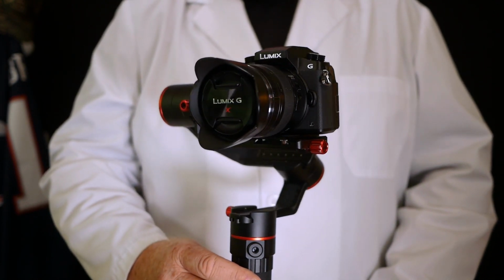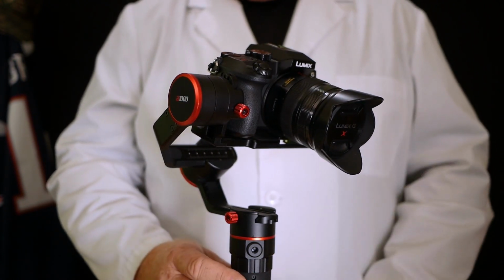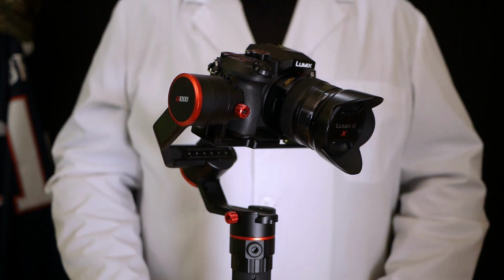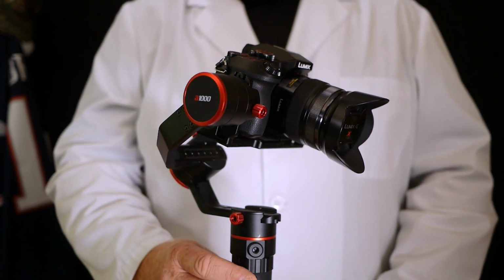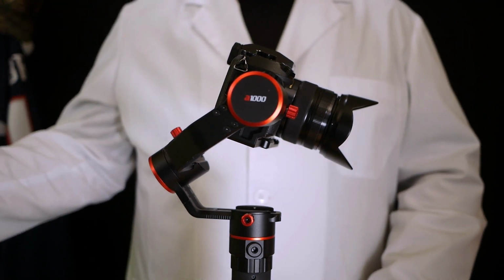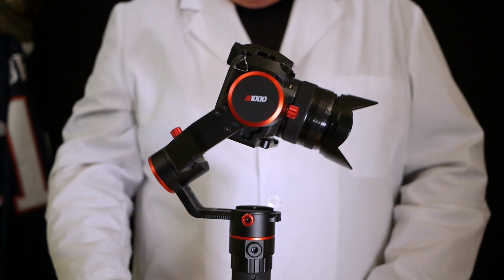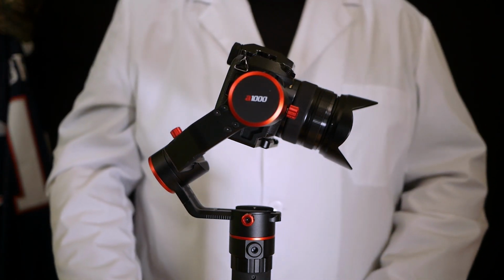But what I've discovered while using it, okay, is that the joystick is really sensitive. And if I go back like here, okay, and I want to go back and have a shot from this side to the other side, but I want to make it really slow.